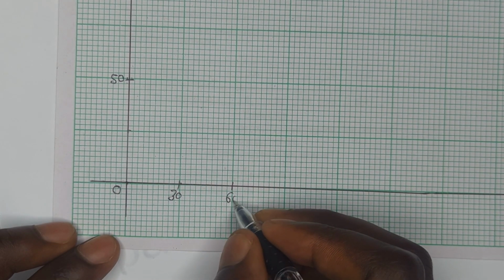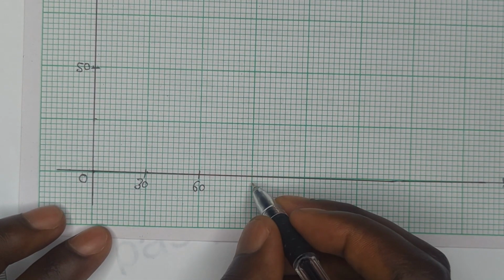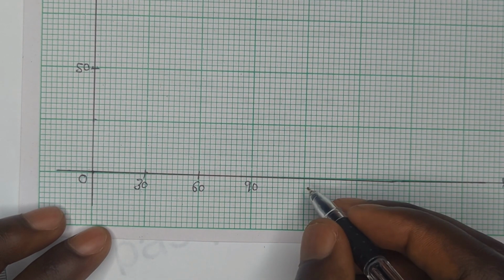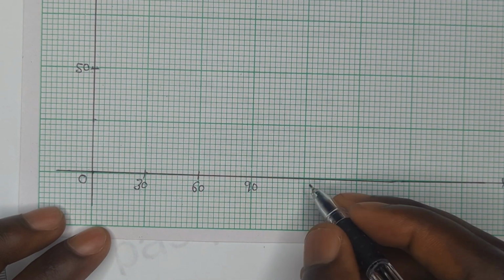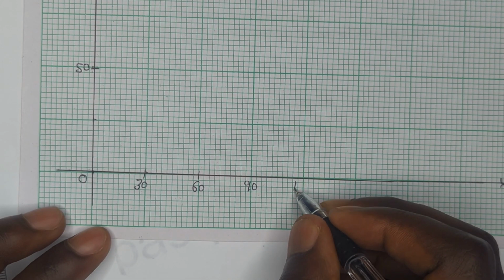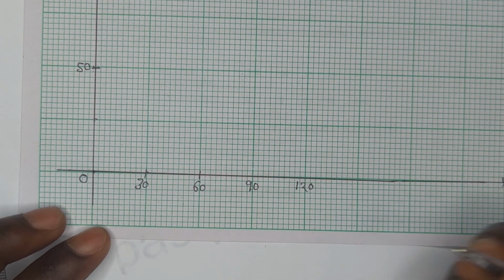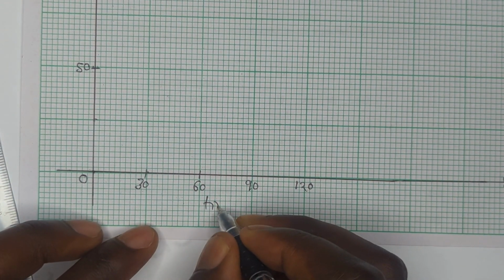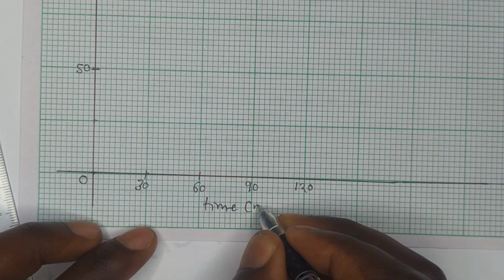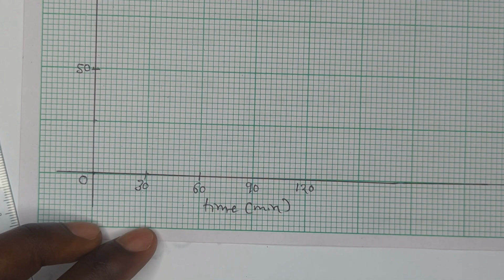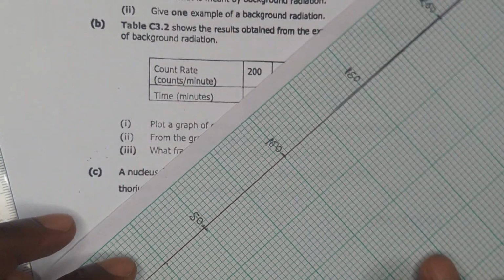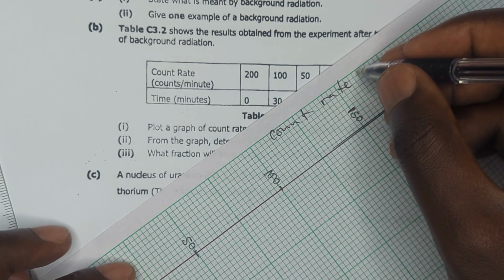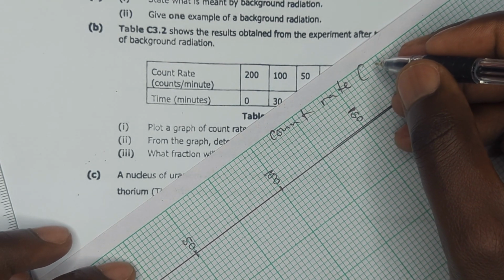Here we have 60, 90, the numbers increase by 30, and here 120. This is the time measured in minutes. And here we have the count rate measured in counts per minute.